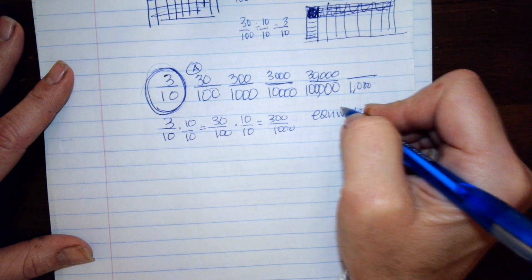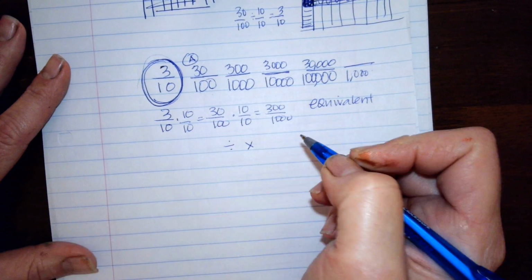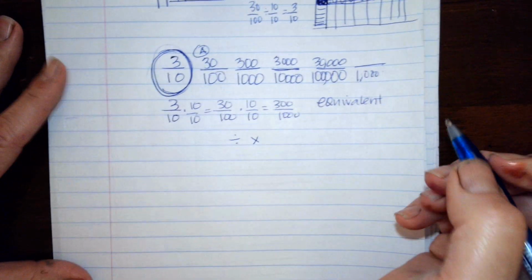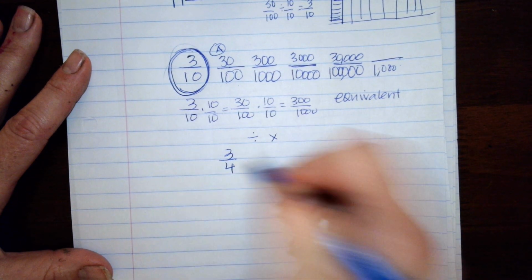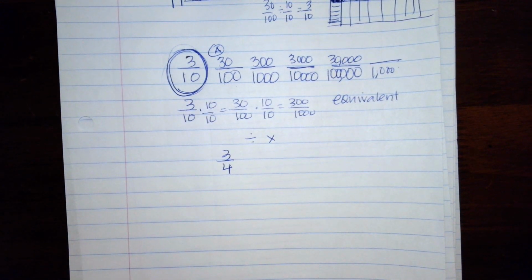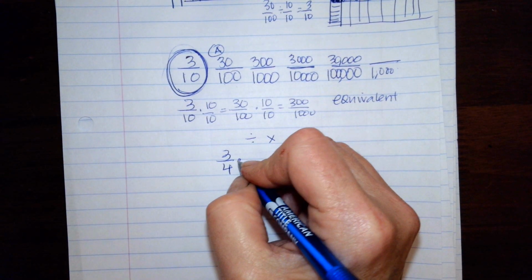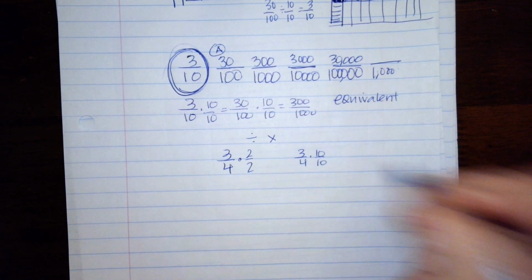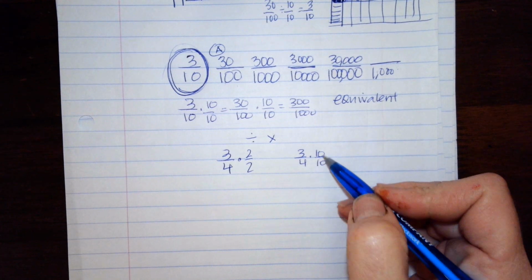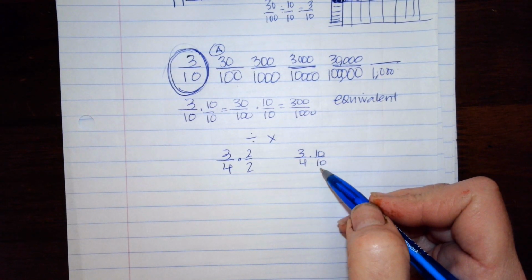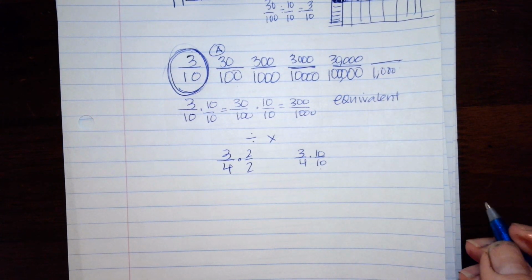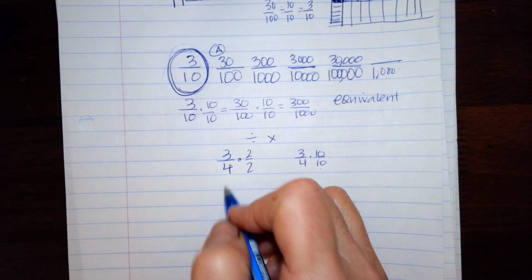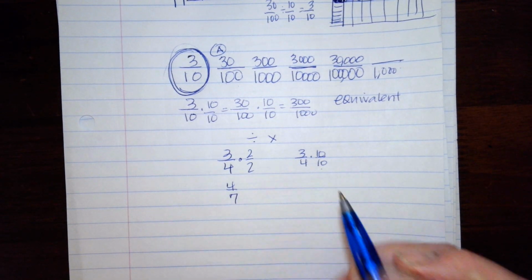And you do that by either dividing or multiplying by the same number for both the numerator and the denominator. For example, if you had the fraction 3/4 and they wanted you to find an equivalent fraction, you would multiply up by 2, or by 10. It doesn't matter what you multiply by, as long as you multiply the numerator and the denominator by the same number. But for dividing, suppose you had 4/7.